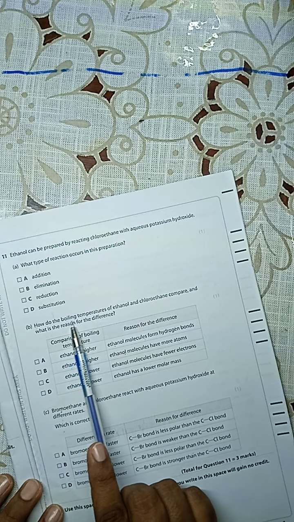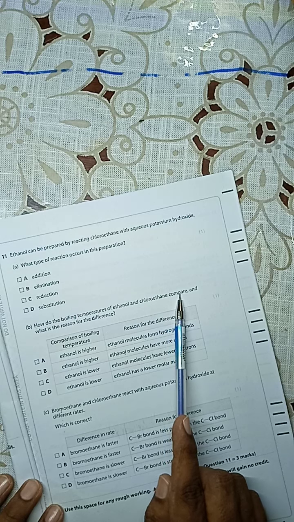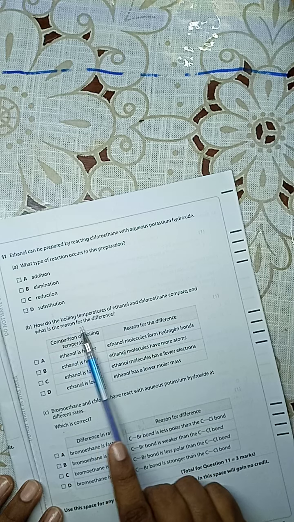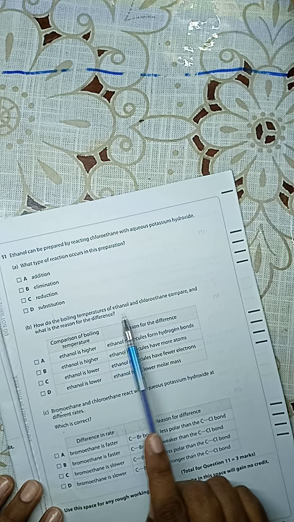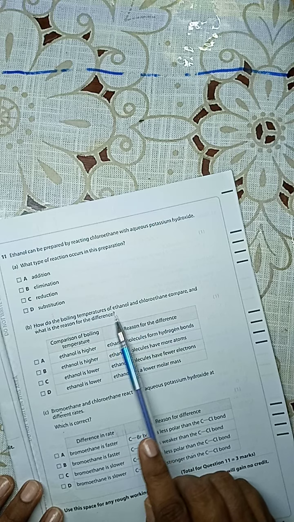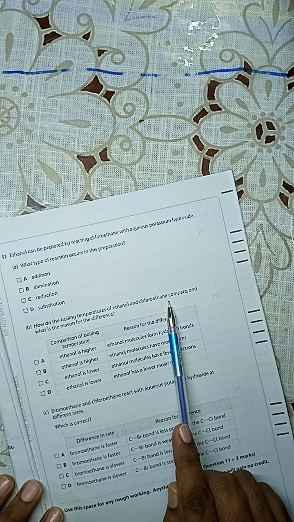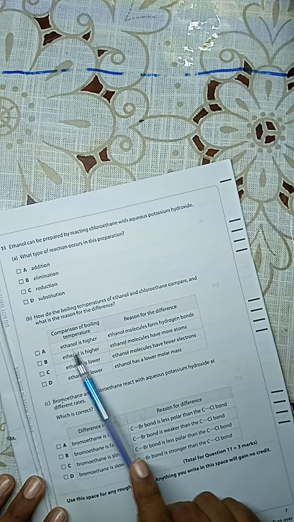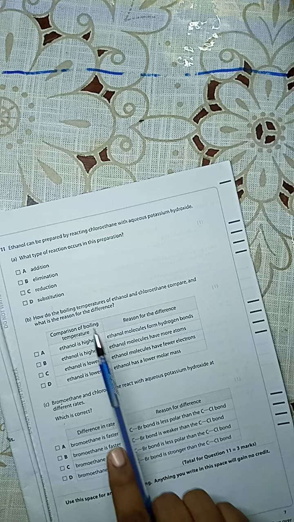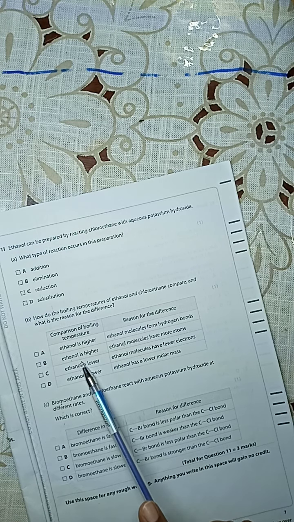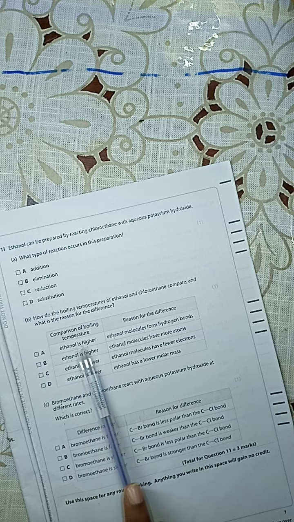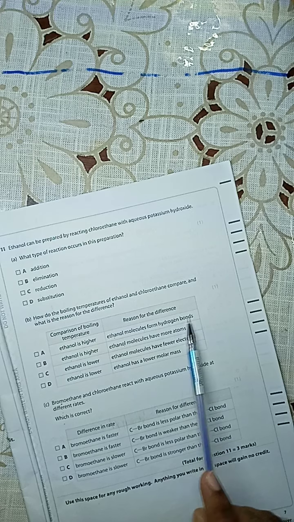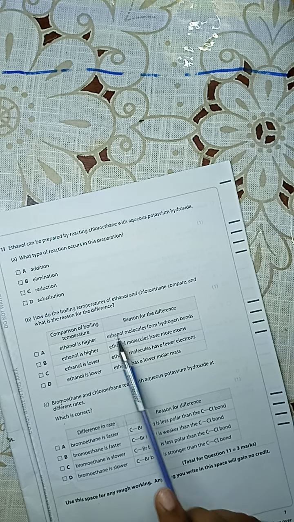Then how do the boiling temperatures of ethanol and chloroethane compare, and what is the reason for the difference? Chloroethane shows stronger dispersion forces, but that is overcome by stronger hydrogen bonds in ethanol. Therefore, ethanol has a higher boiling point. So out of the 4 choices, A and B are the answers. Then the reasoning here is that only ethanol forms hydrogen bonds.